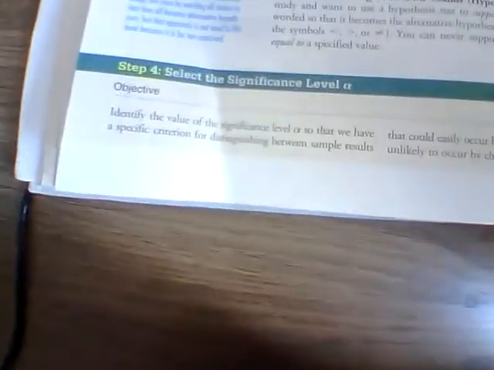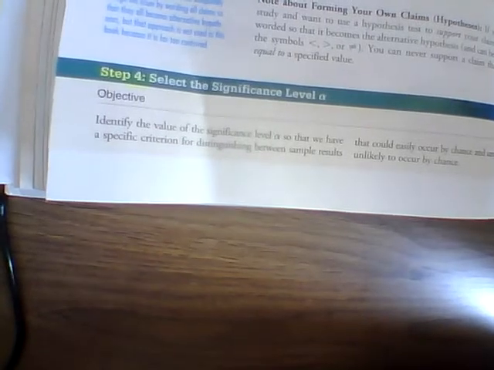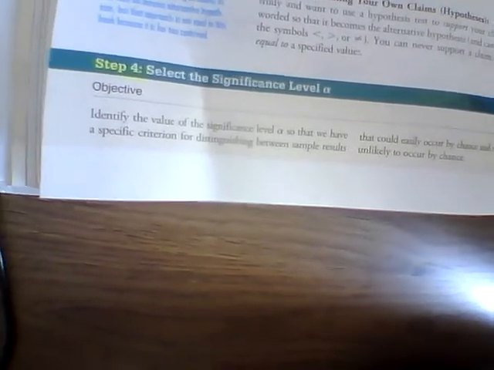If we turn over to step 4 here now, step 4 basically asks us to select the level of significance for alpha. Okay, so do we want to be 98%?